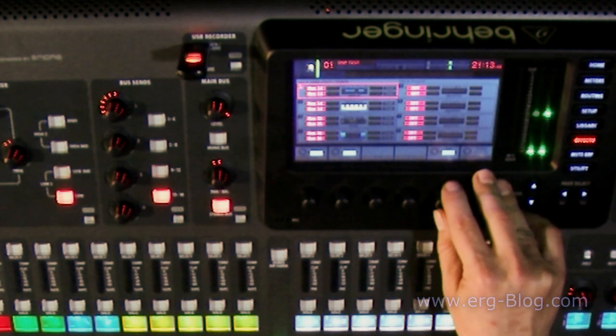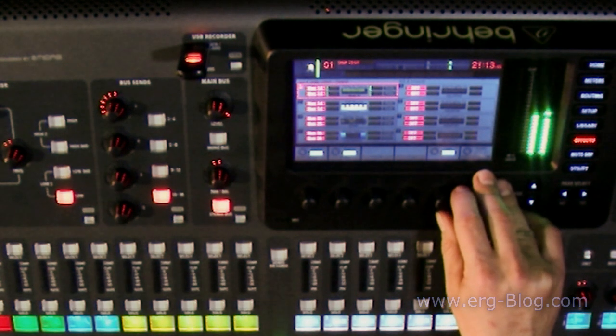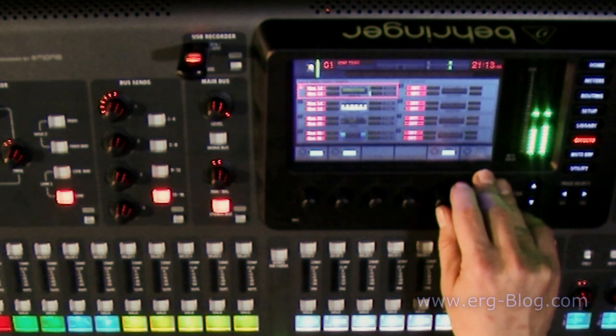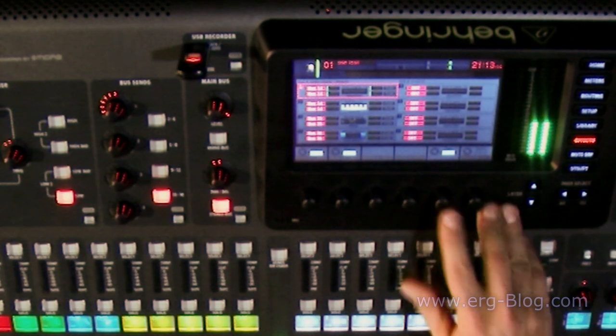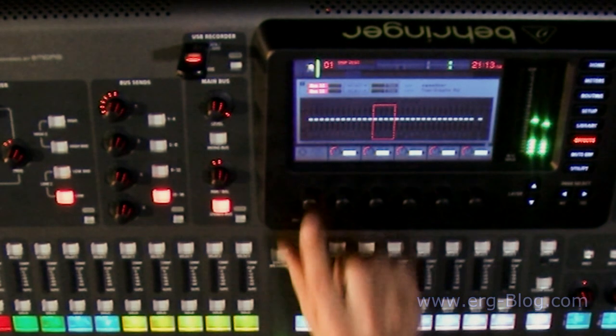Chorus chamber. I will be scrolling through delay in chorus. Check 1, 2. You can hear that. Delay flanger. And we get into the graphic EQs, which are pretty self-explanatory. You know how to use the graphic EQ.